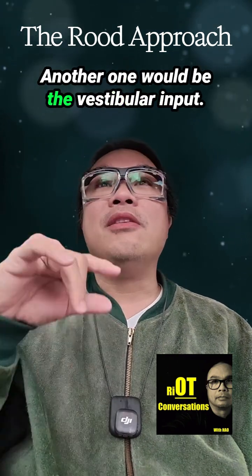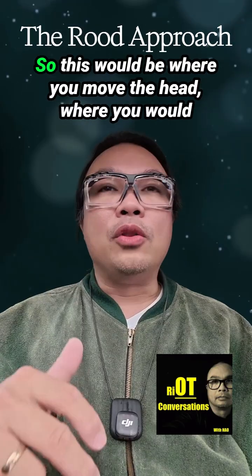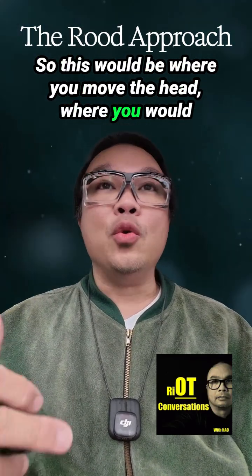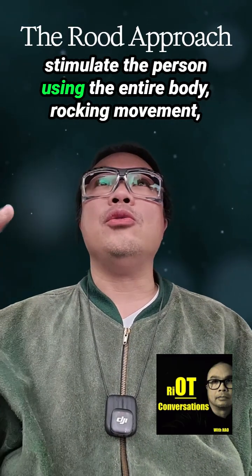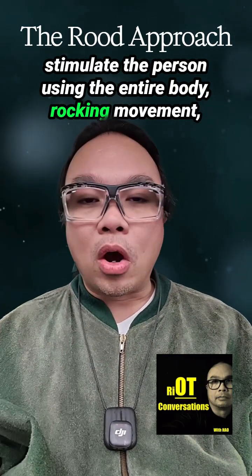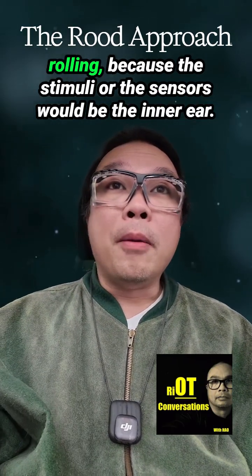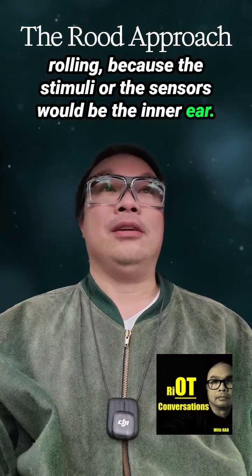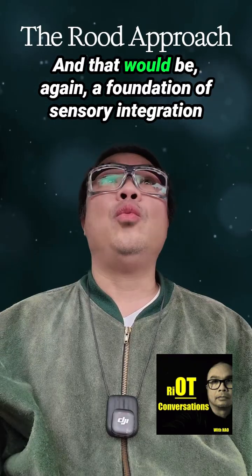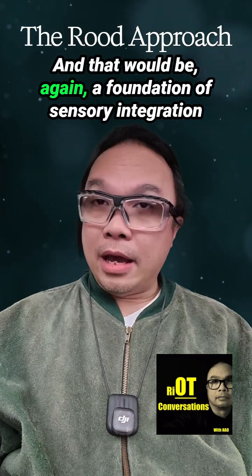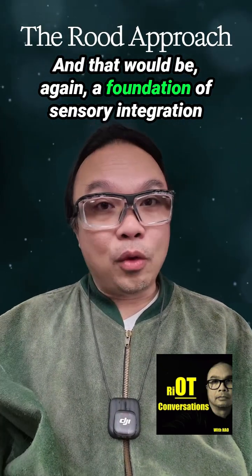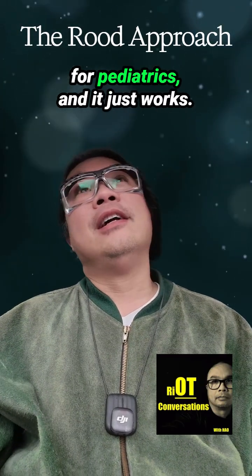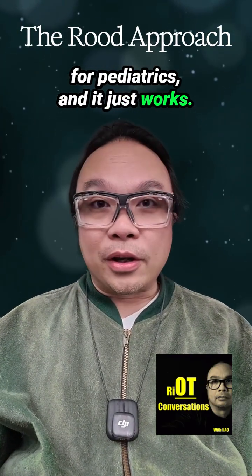Another one would be the vestibular input. This would be where you move the head, where you stimulate the person using the entire body, rocking movement, rolling, because the sensors would be the inner ear. And that would be, again, a foundation of sensory integration for pediatrics. And it just works.